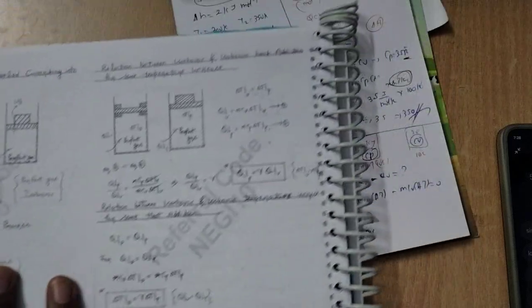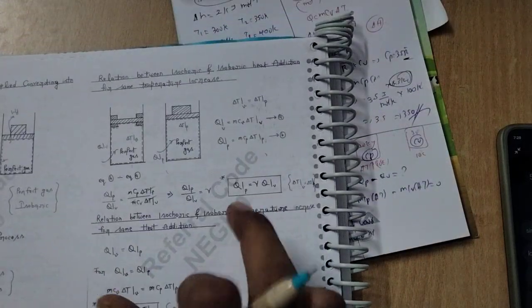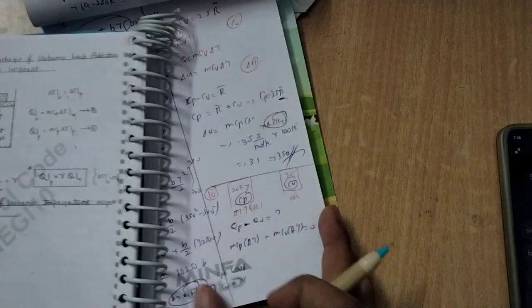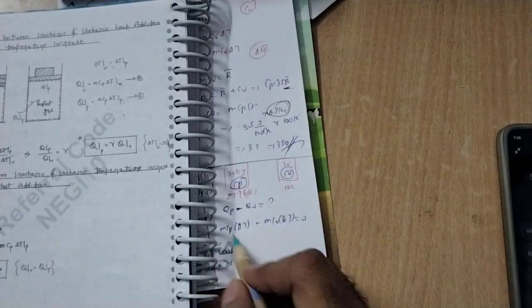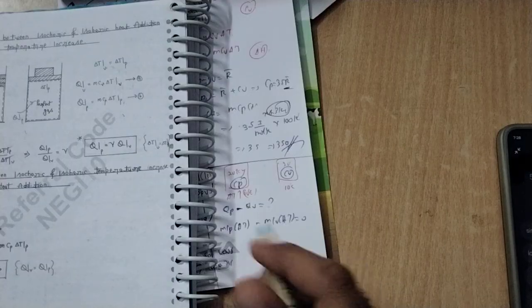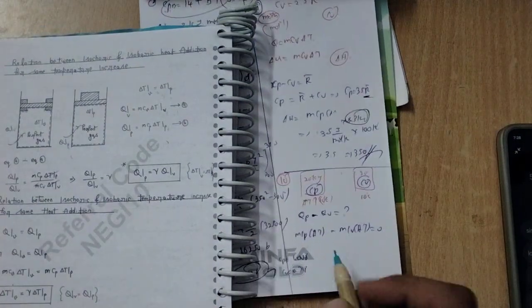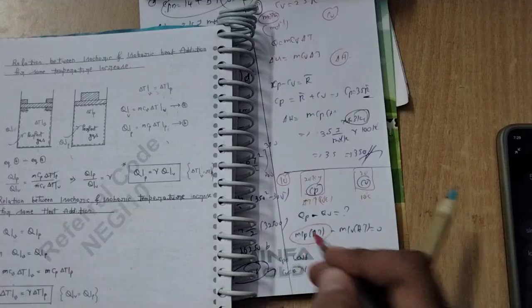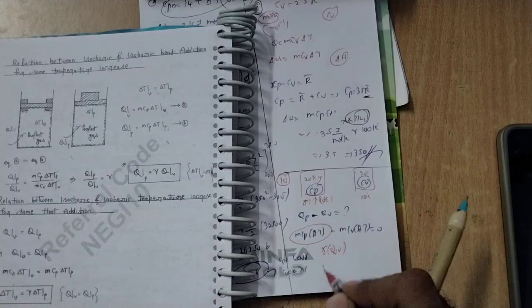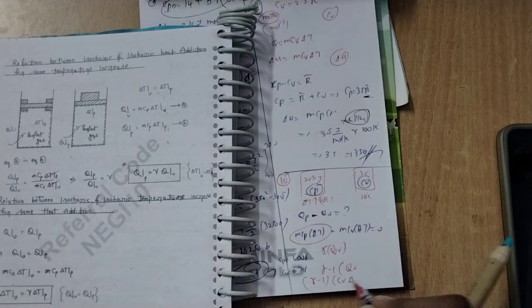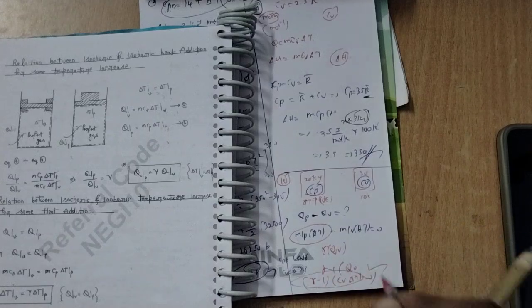So where is that one? So you can see this one, Qp is m Cp of delta T. This entire term can be written as gamma of Qv, so gamma minus 1 of Qv. Gamma minus 1 means Cp into delta T equal to 0. So this entire thing they are asking is just to calculate.